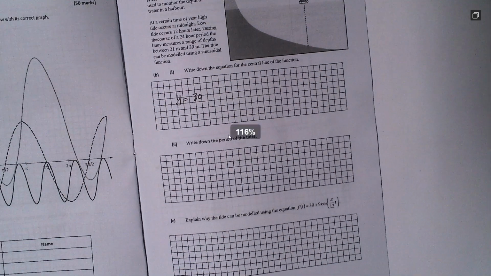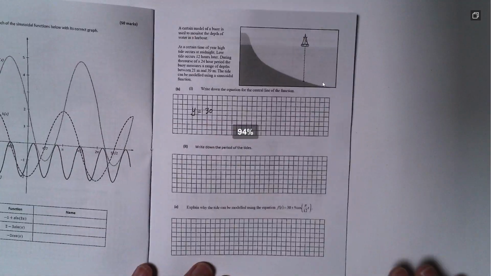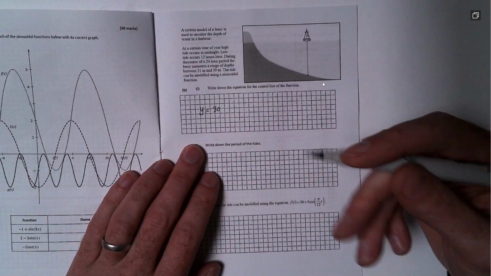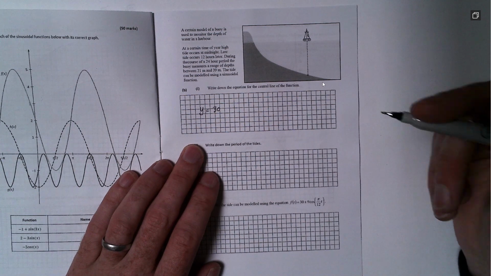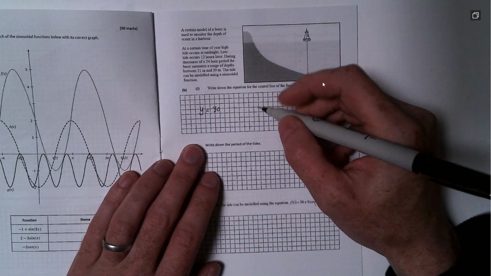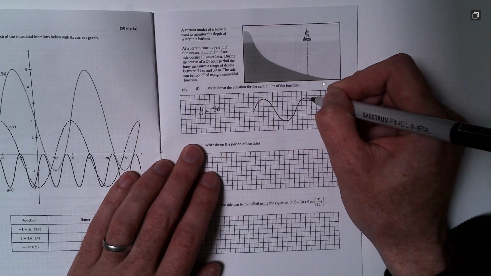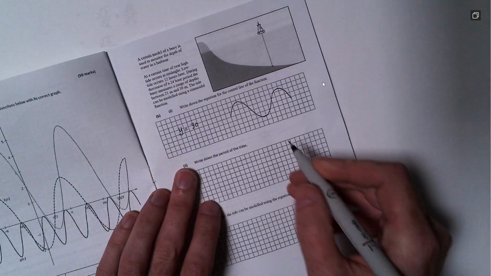Okay, so mark your highest point and your lowest point. Then we want to go in and sketch the general shape of the curve. It could be a sine graph or a cosine graph. So just hand sketch it, and we start with the central line.